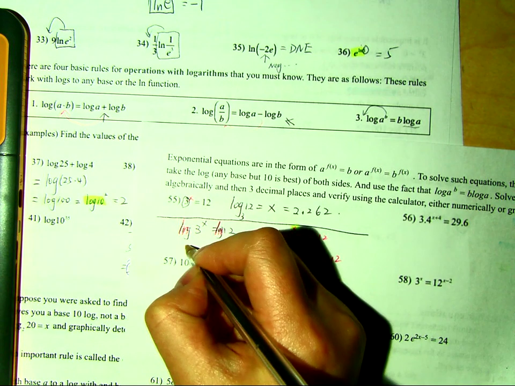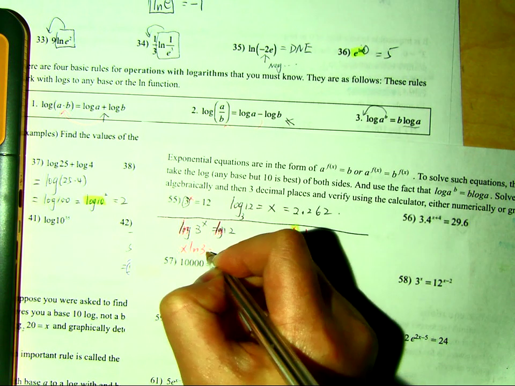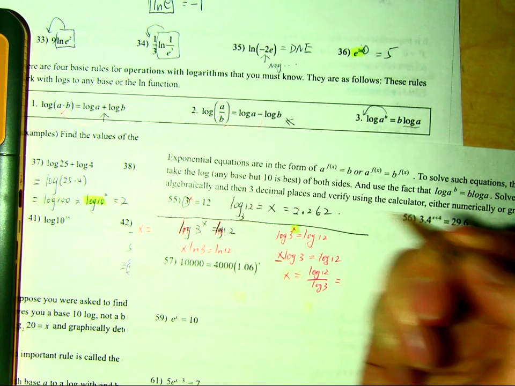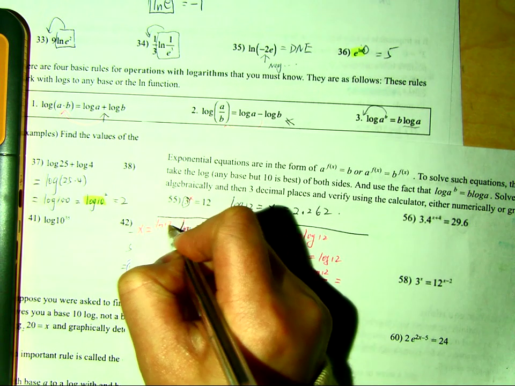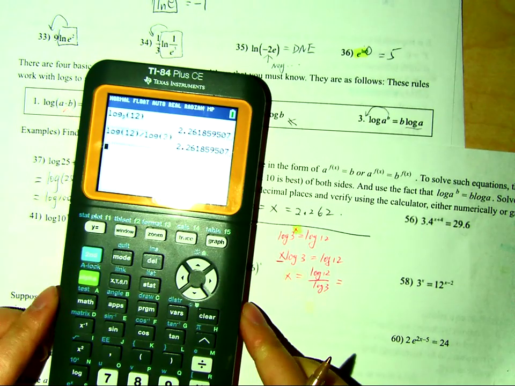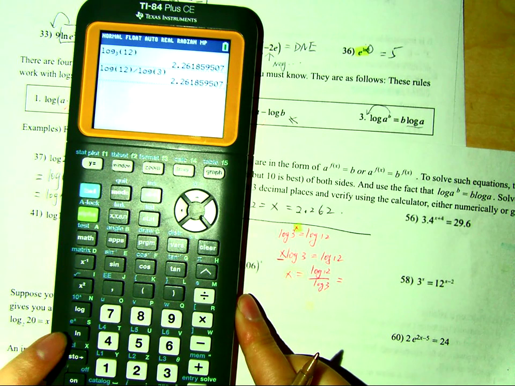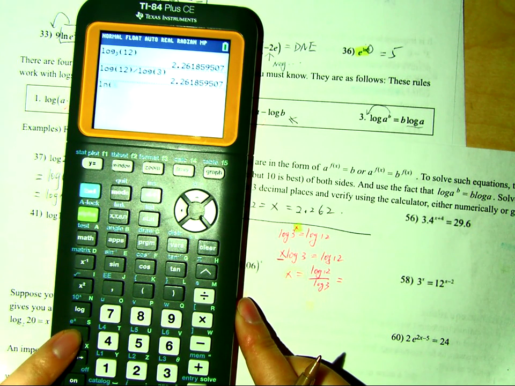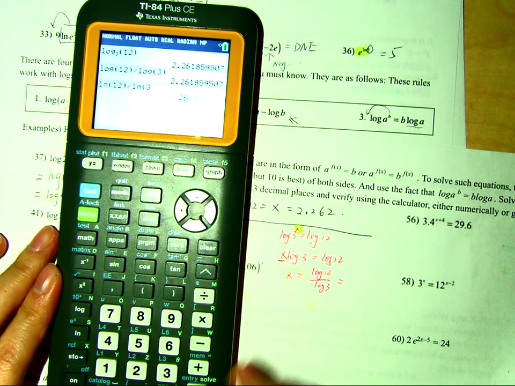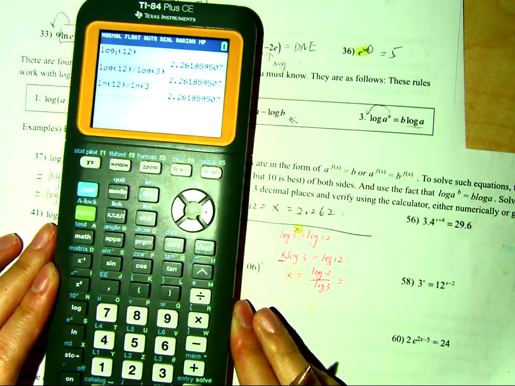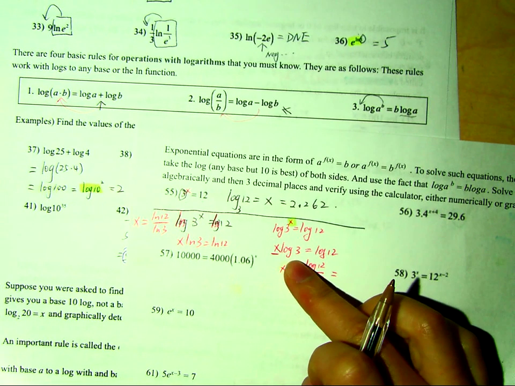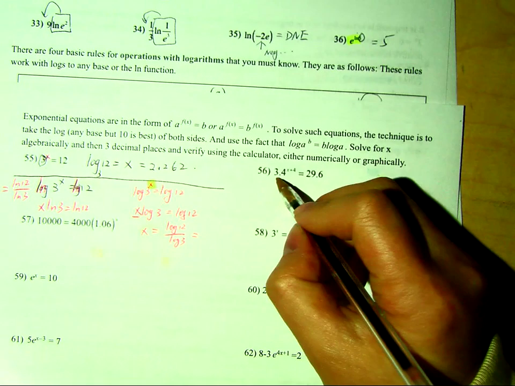It doesn't matter. I will have x times natural log of 3 equal to natural log of 12, and my x will be natural log of 12 over natural log of 3. Okay, let's check our answer again by using natural log. Natural log on the calculator will be here. So it will be natural log 12 divided by natural log of 3. You have the same answer again. So it doesn't matter. This way, this way, this way, the answer will be the same. Okay, let's do one more for 56.